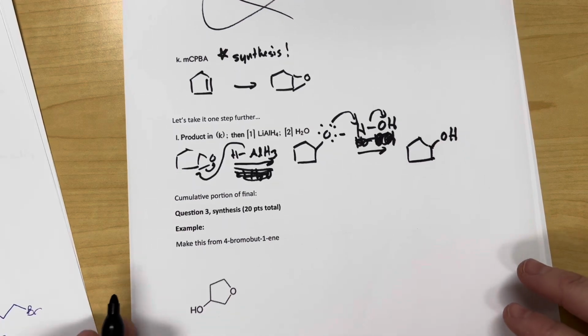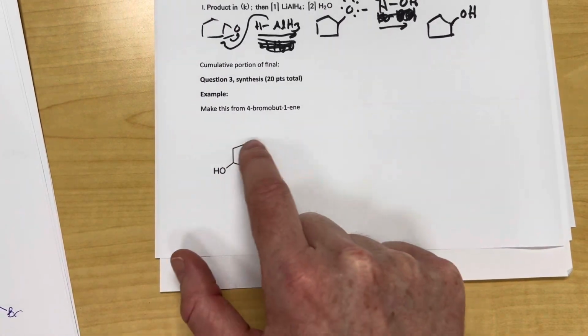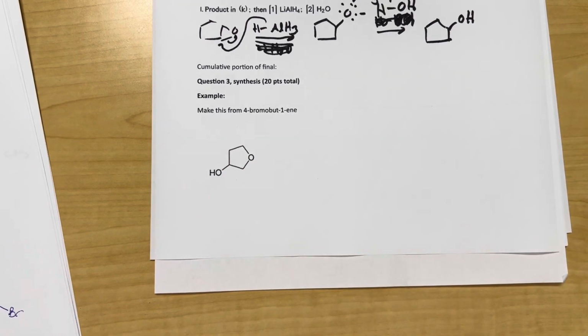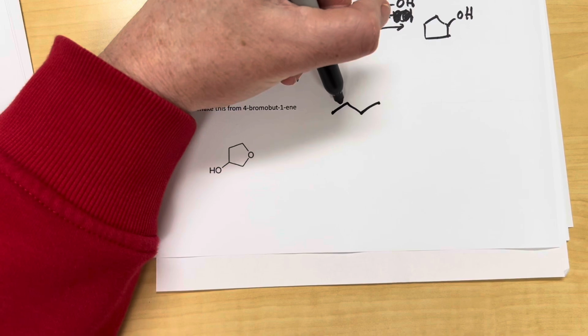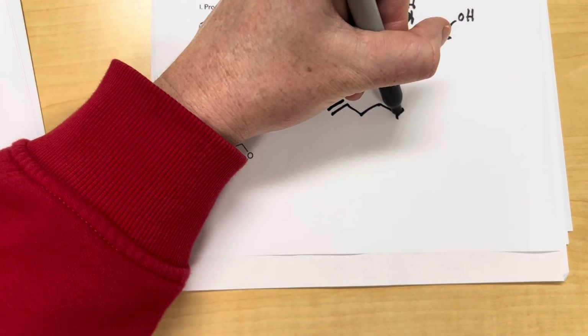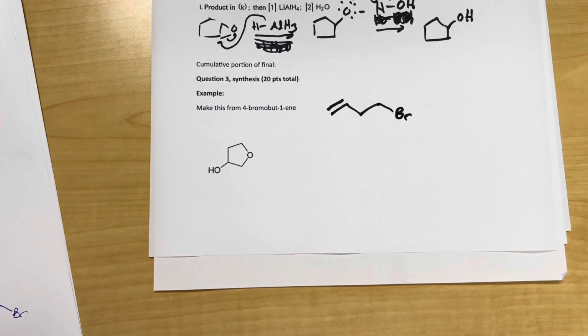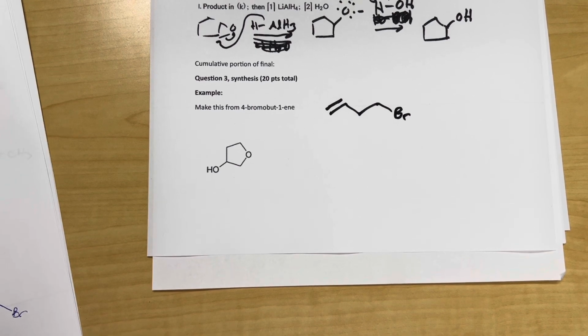All right, moving on. All right, it wants to make this thing from 4-bromo-but-1-ene. So first let's draw 4-bromo-but-1-ene. So we've got the butane, at the 1 we have an ene, and at the 4 we have a bromine. All right, and we want to make this thing, like what happened? But when you sit and think about it for a little bit, it's not so bad.